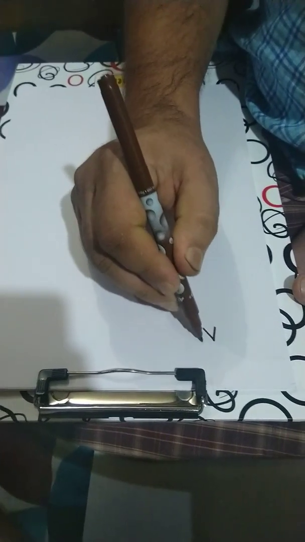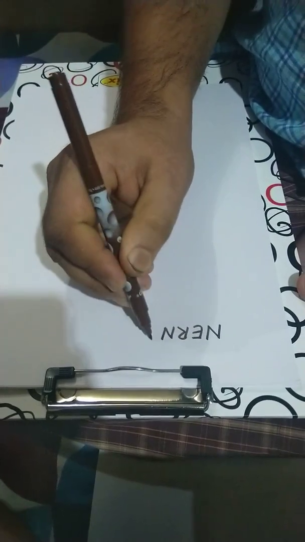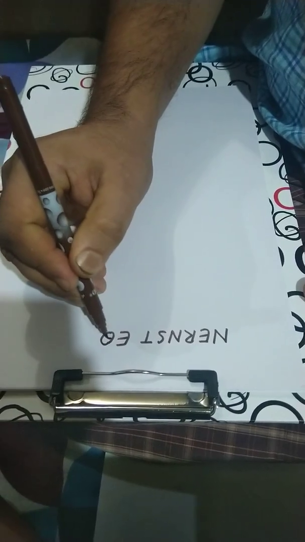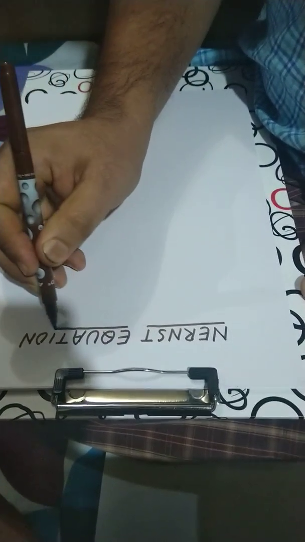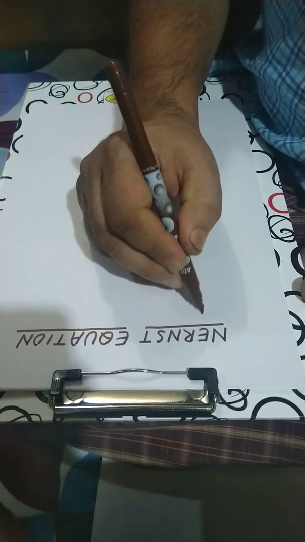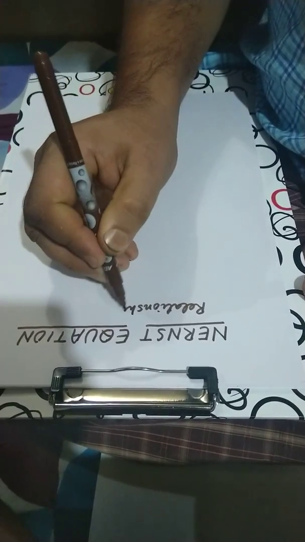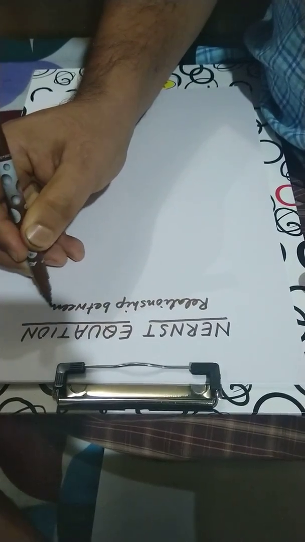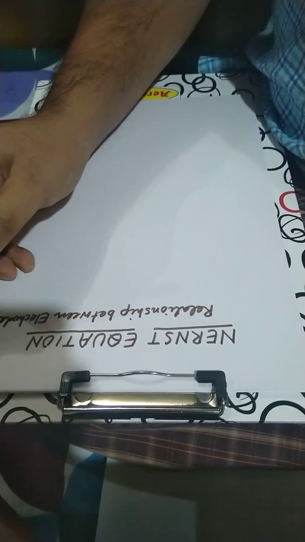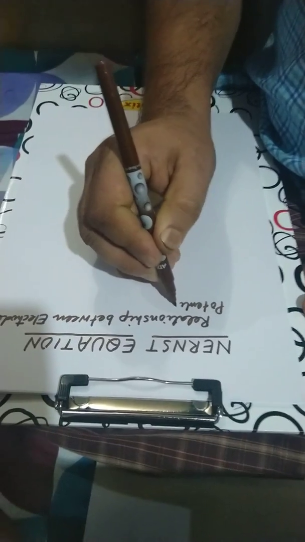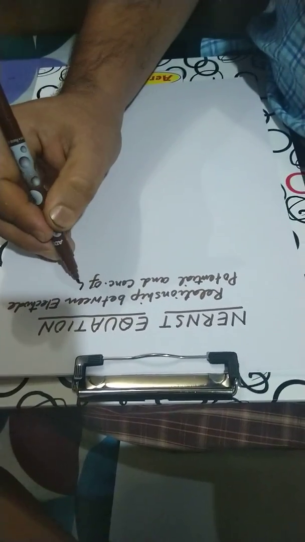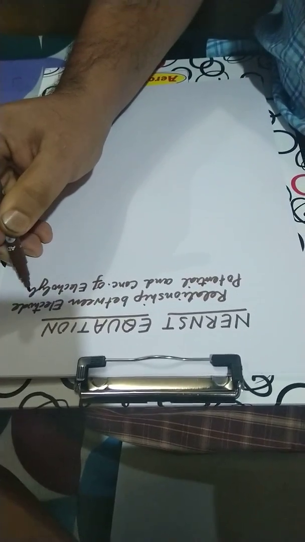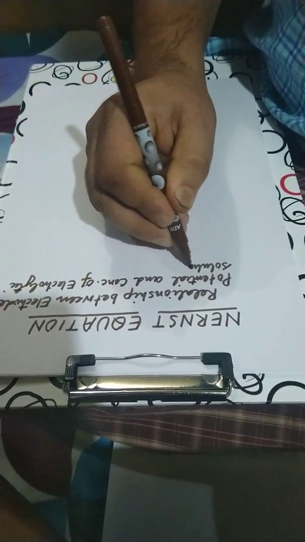My today's topic is the Nernst equation. This equation gives a relationship between the electrode potential of an electrode and the concentration of the electrolytic solution, or the activity of the electrolytic solution in which the electrode is dipped.